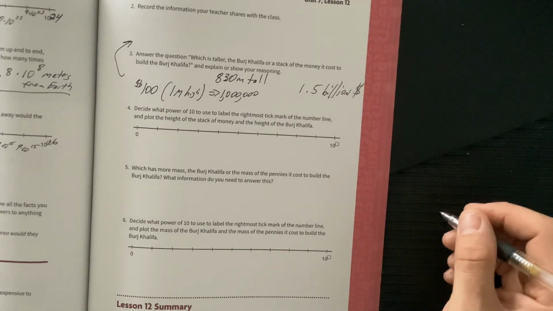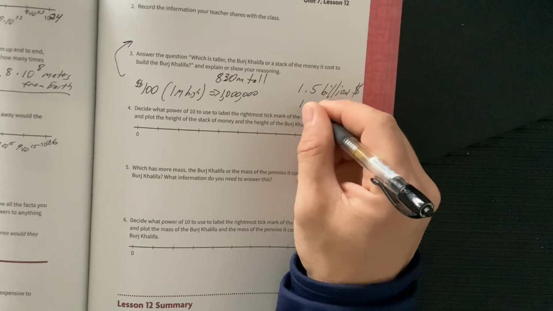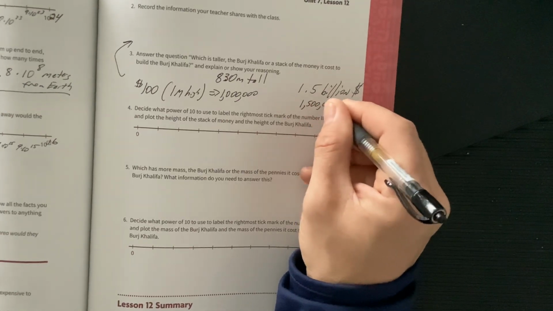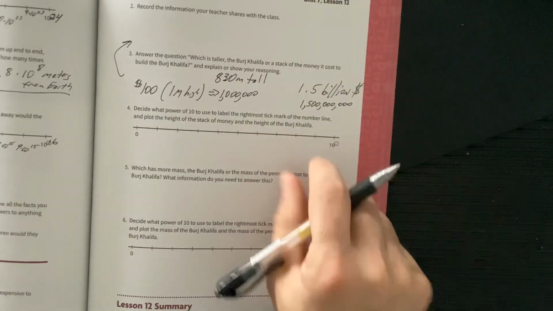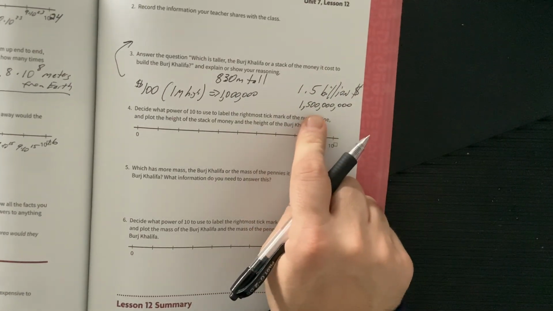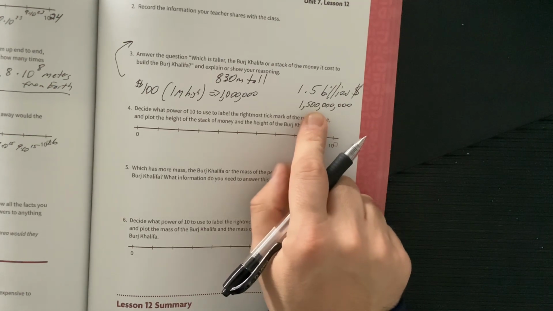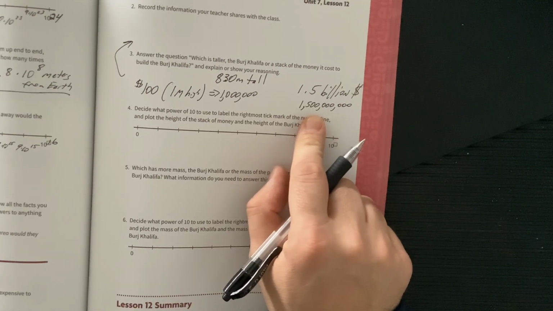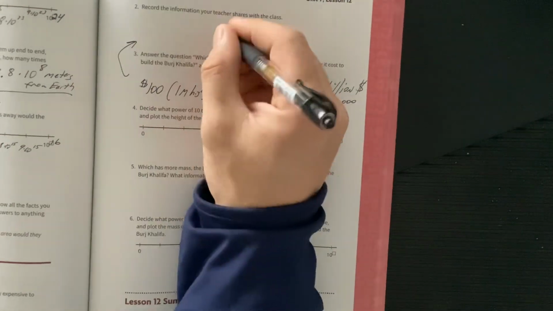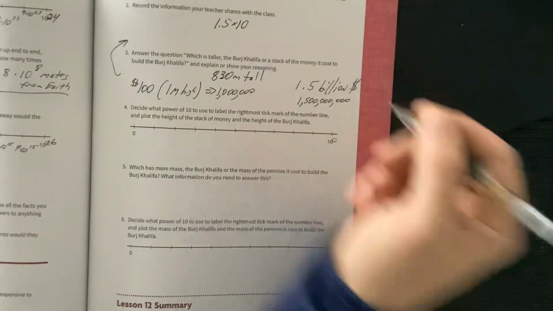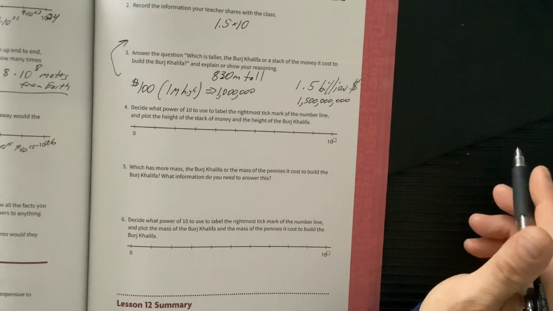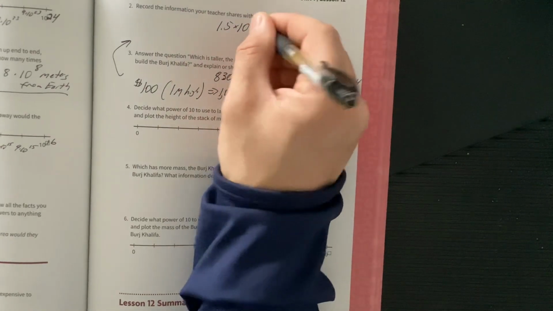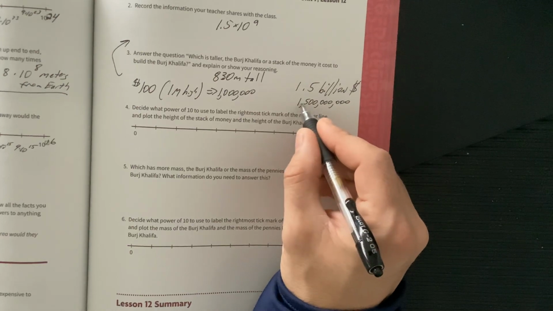All right, $1.5 billion would look like that, so I'm going to put it in scientific notation just so I don't have to deal with such big numbers here. So somebody put that in scientific notation for me. 1.5 times 10 to the power of what? 9. Move that decimal 3, 6, 9 to go right here. Very good.